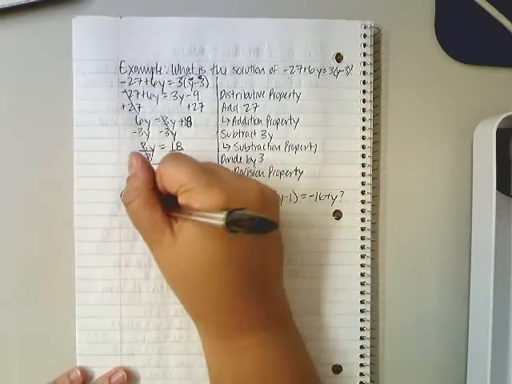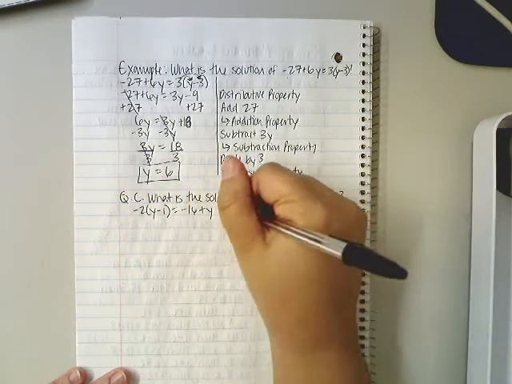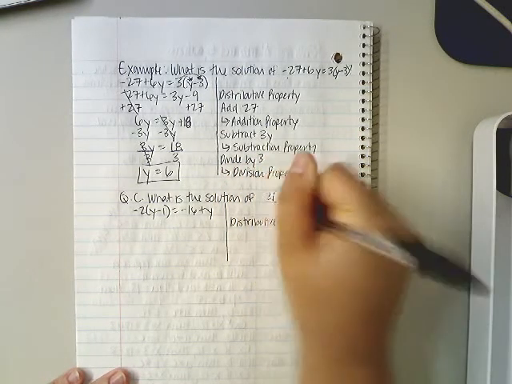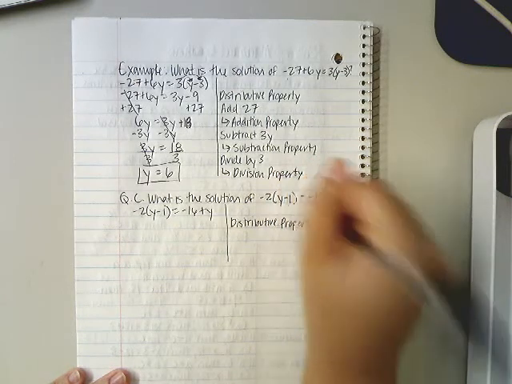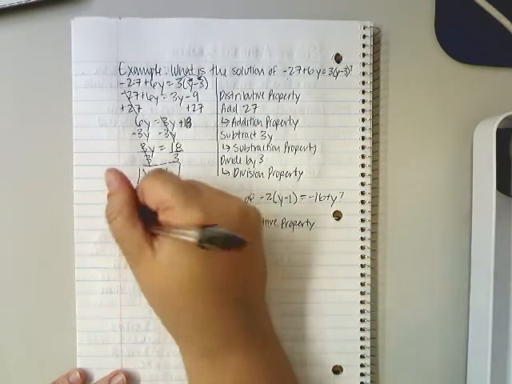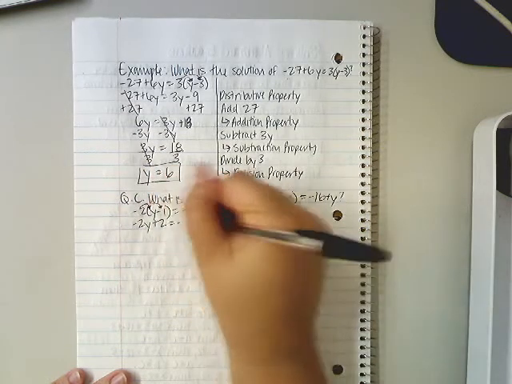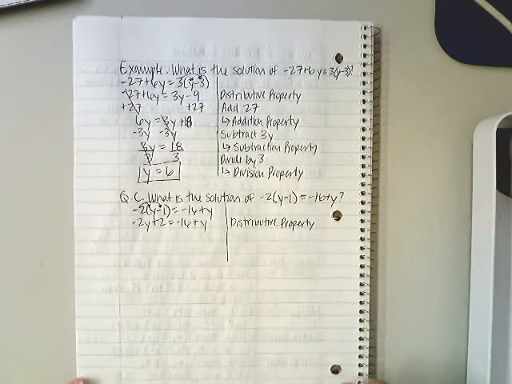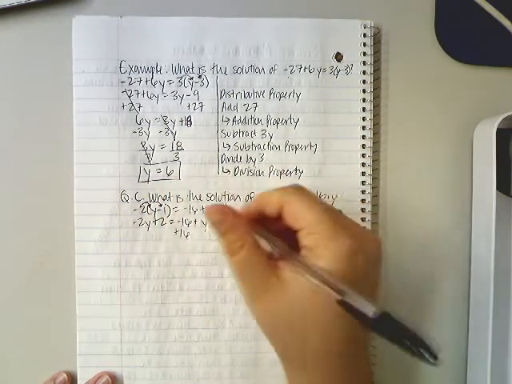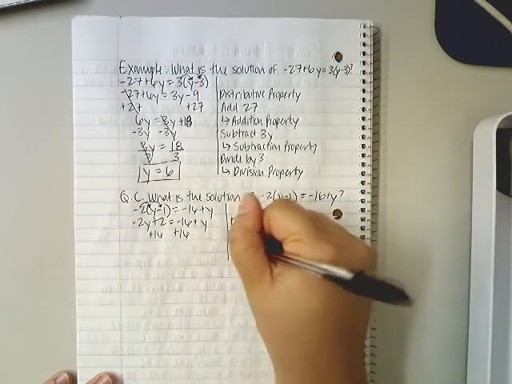So I start by rewriting the equation. And our first step again is going to be the distributive property. I want to get rid of those parentheses, so I'm going to distribute the negative 2 in. So negative 2 times y is negative 2y. Negative 2 times negative 1 is positive 2. And then I'm left with the same thing on the right side. Next thing I'm going to do is move the largest negative number, which in this case is 16. So I'm going to add 16 to both sides, which is the addition property.